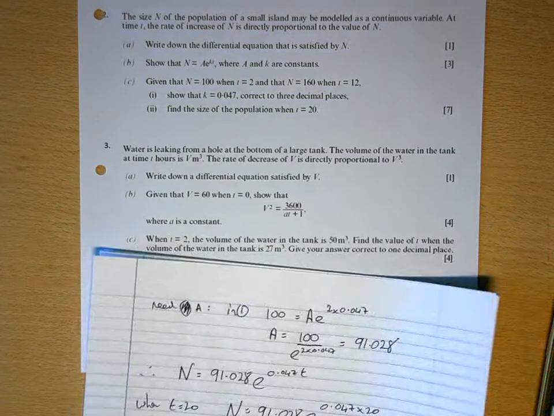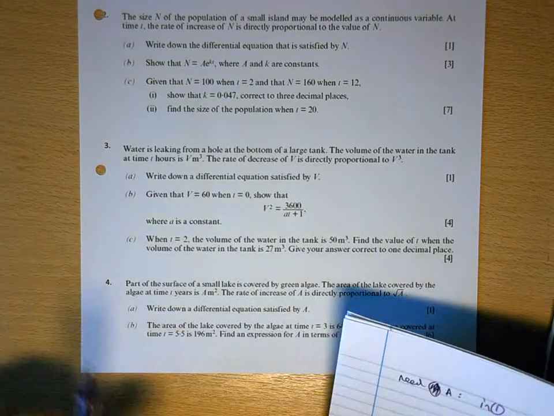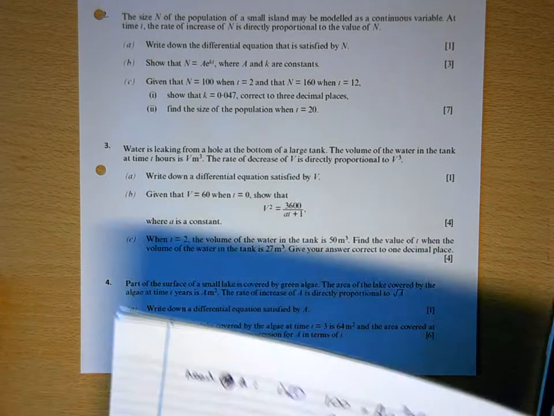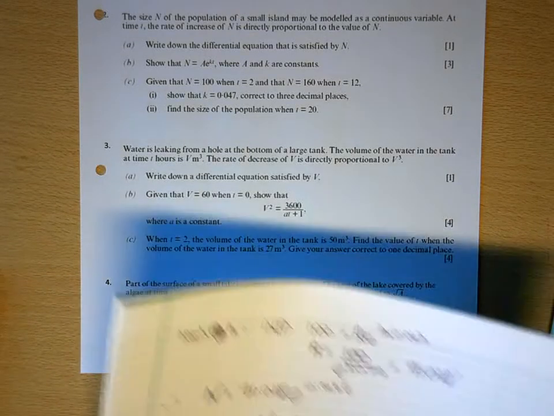So that was question 2. I think what I will do is I will pause that and then I'll pick up 3 and 4, otherwise it's going to be quite a long video clip.